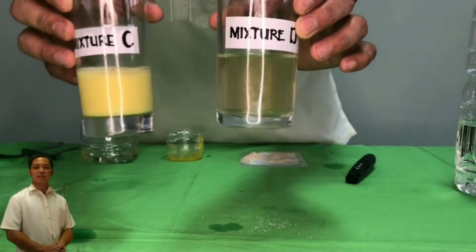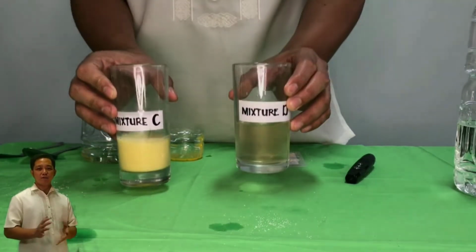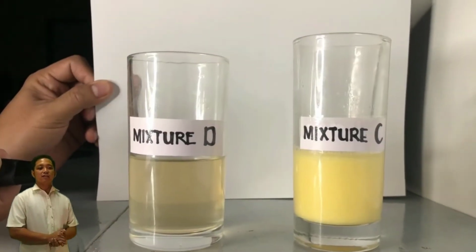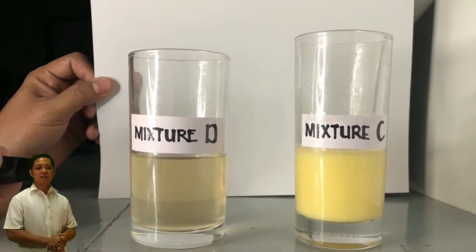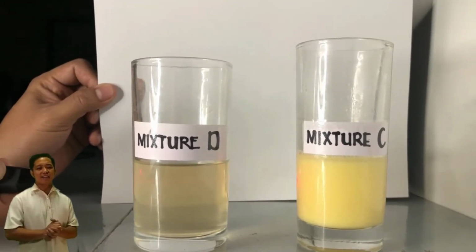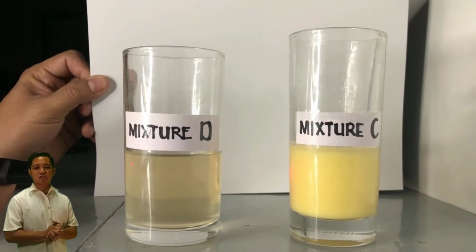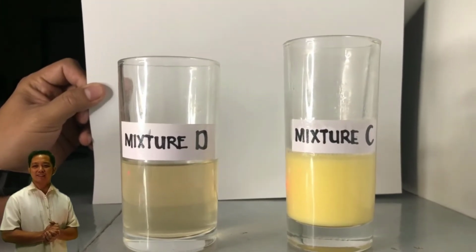This is mixture C and D. And now, let us again use our laser and observe if the light will pass through mixture C and D.